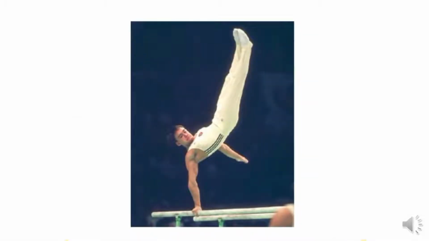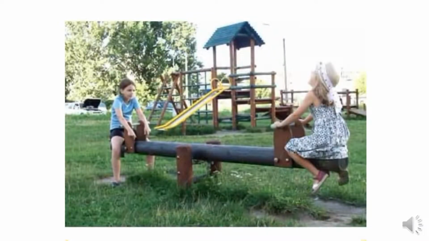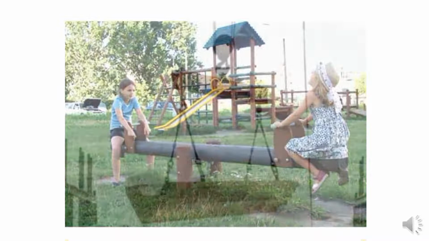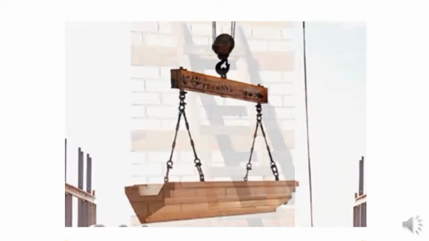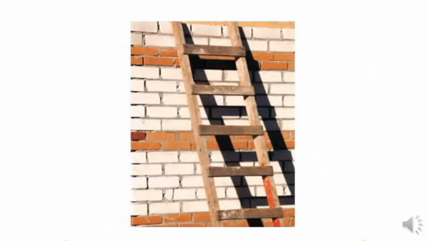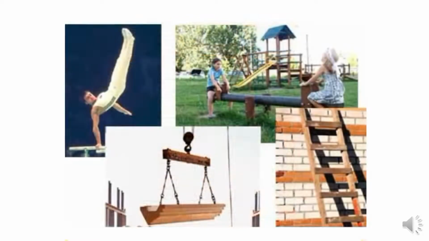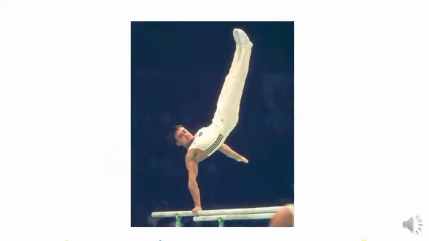An acrobat standing on parallel bars. Two children on a seesaw. A beam which is being raised by a crane. And a ladder resting on a wall. All these objects are in a state of static equilibrium.